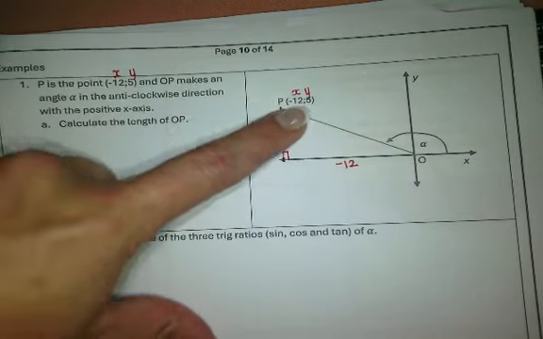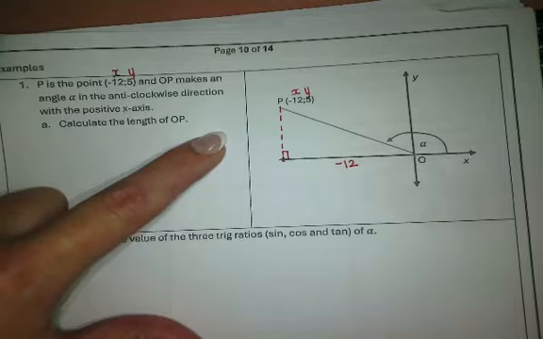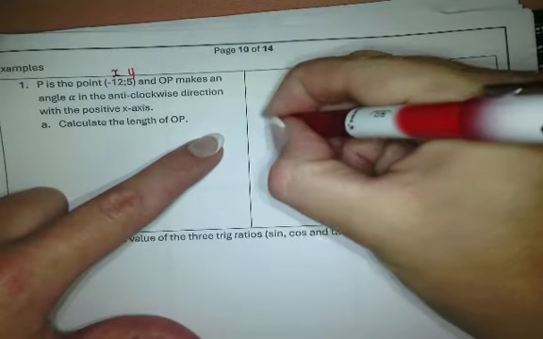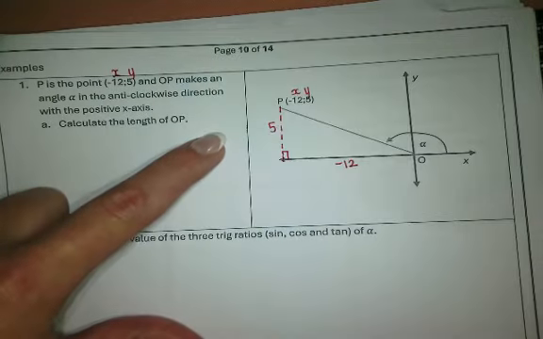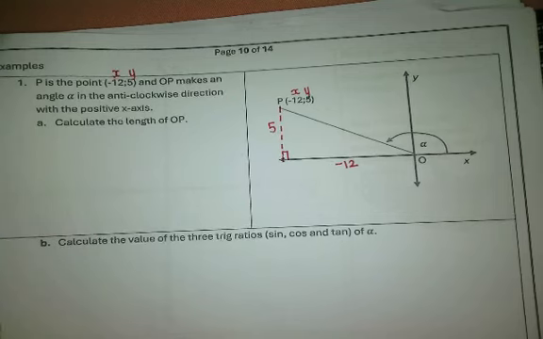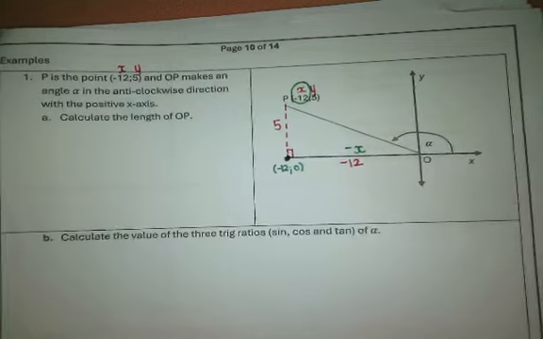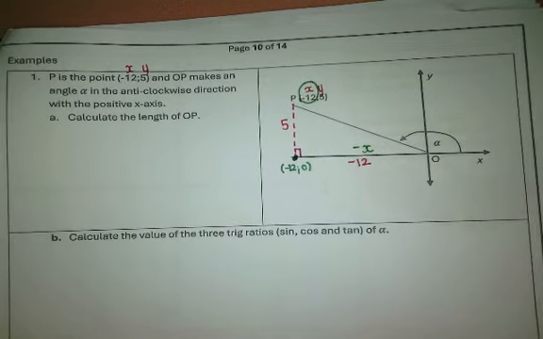From here up is the distance of my y, which means it's going to be positive 5, because it's on the positive side of the y-axis. Do you see we've got two sides in our triangle? Malema, you look very confused. How can I help you? We now need to calculate the length of OP.